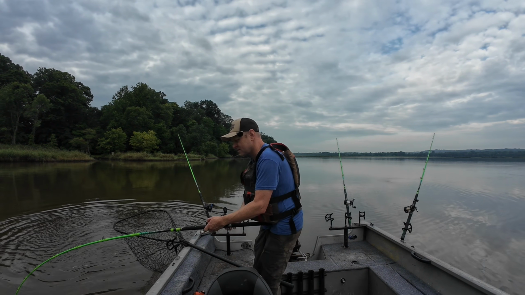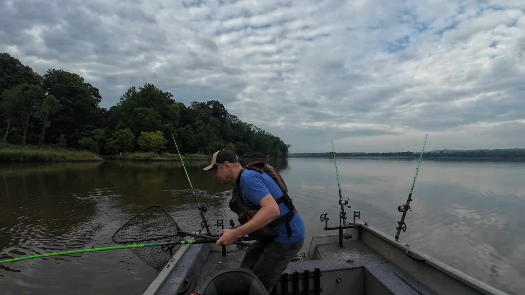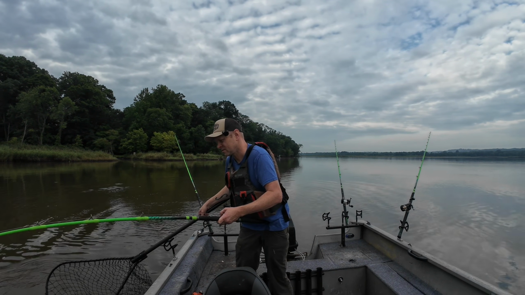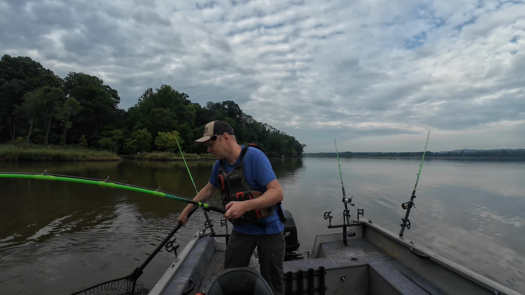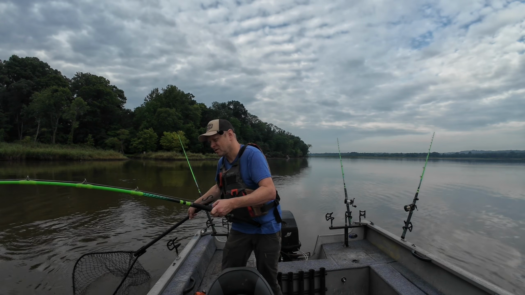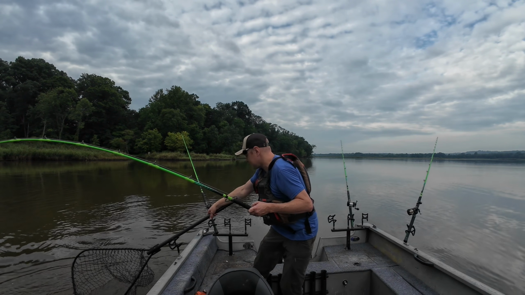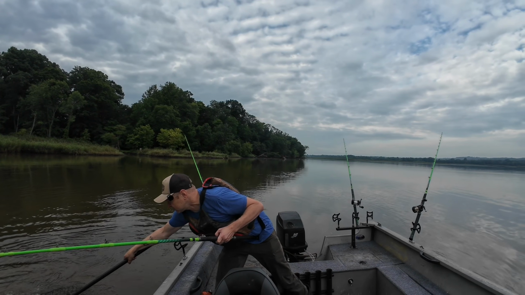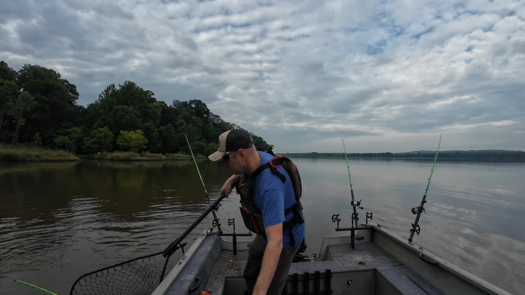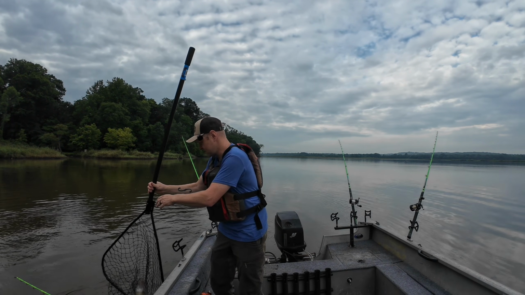Now this one, he's swimming upriver. Once he turns around, I'm gonna try to net him. Come on up here. Here it comes. No. Still going upriver. Oh! There he is. It's a good first fish of the day.